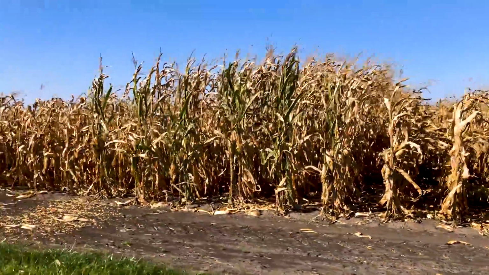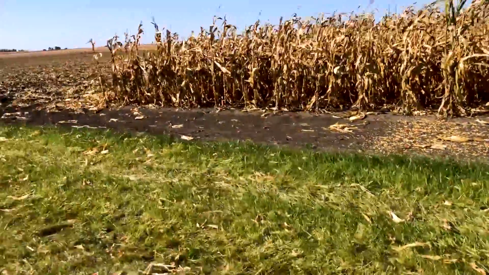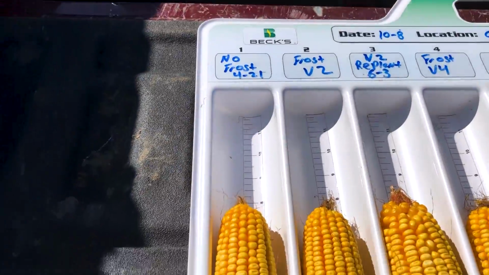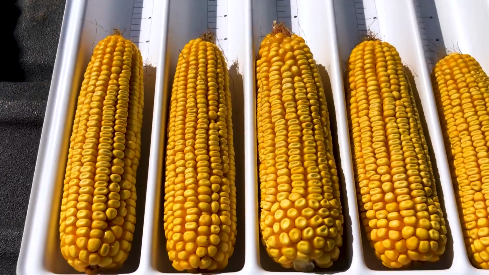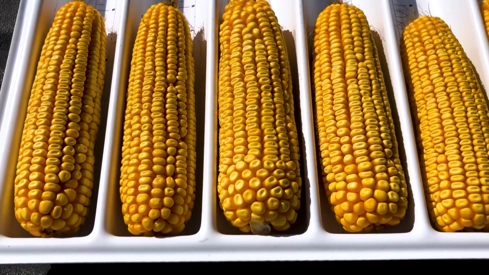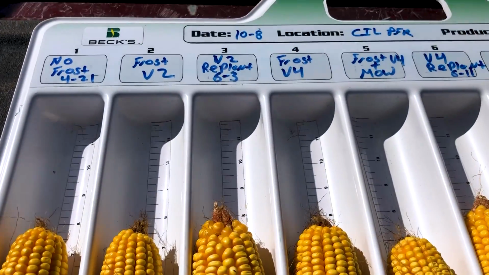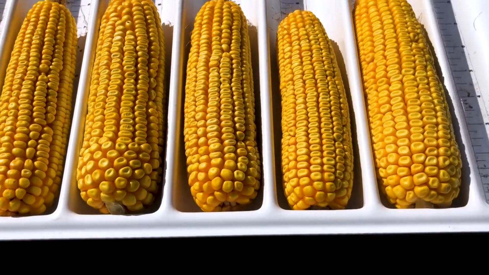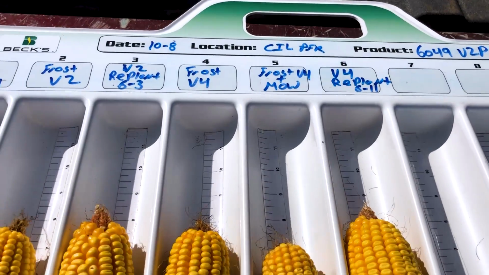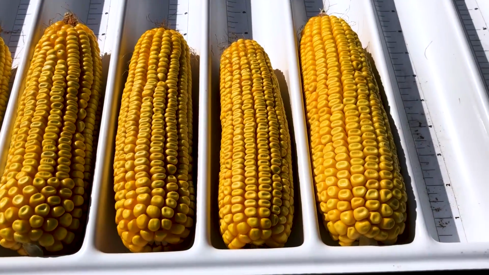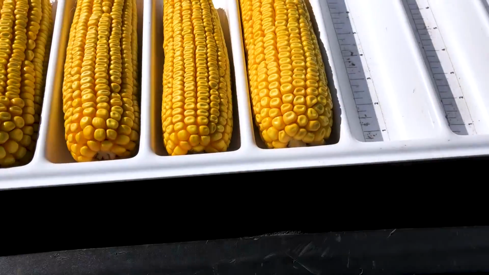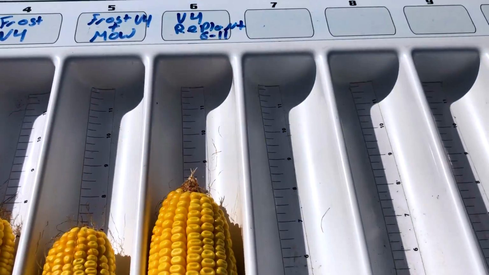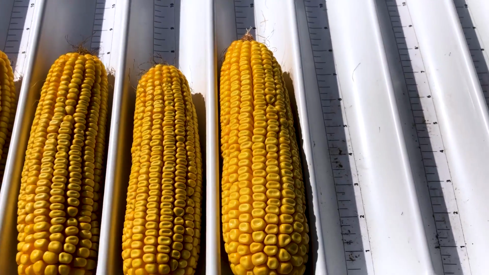Now let's jump in here and take a look at the ears from these individual plants. So no frost here, planted April 21st. Frost at V2. Replant V2 following that frost. So June 3rd, replanted corn. Frost at V4. Frost at V4 followed by the mowing. I do think the mowing actually hurt that. And then frost at V4, replanted on June 11th.